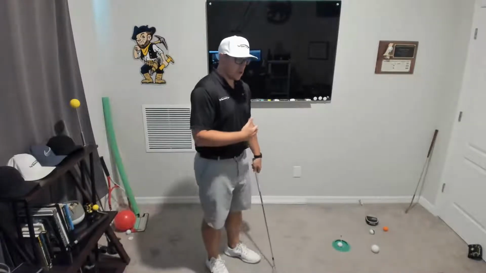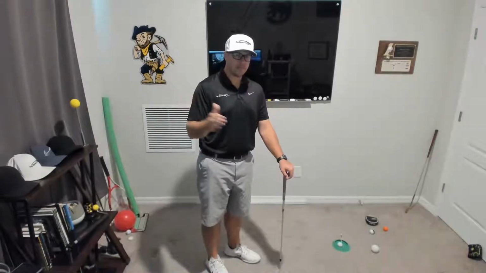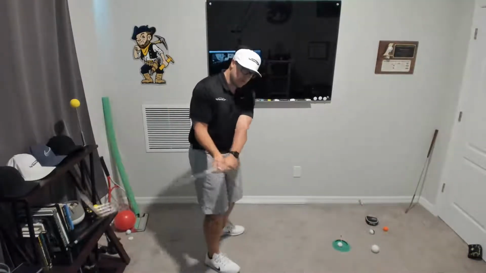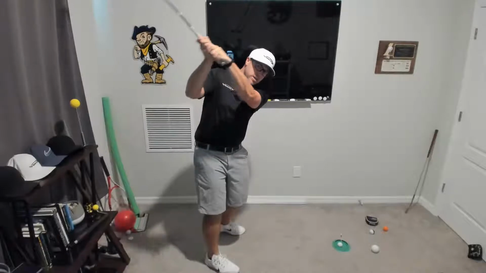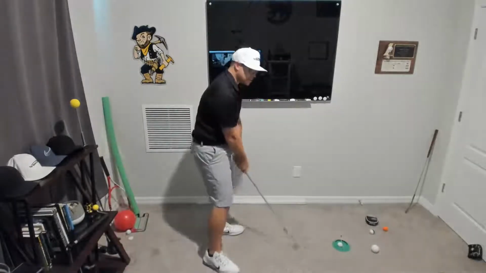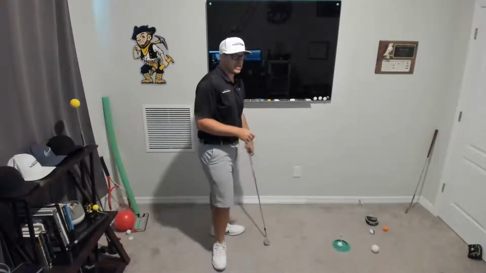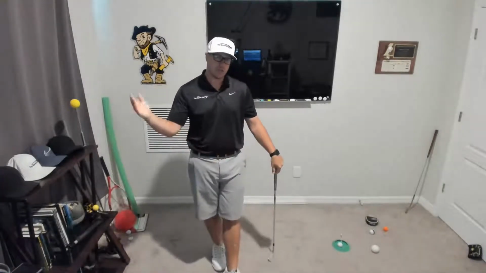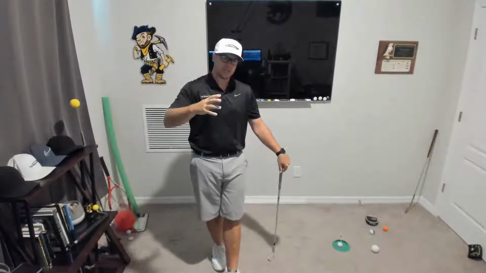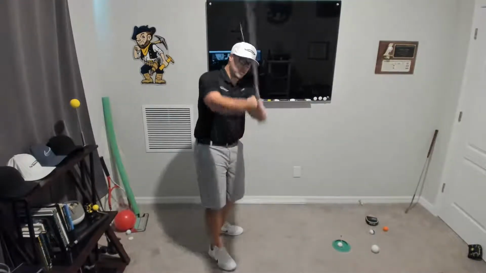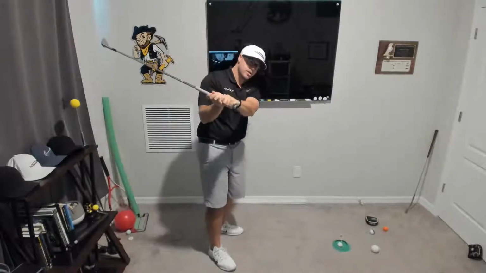Just like that, shallowing the club in the backswing usually is going to work against you. So if I bring this club back and I'm really, really shallow, typically what I'm going to do is come down really steep in the downswing, because the momentum of the club is just going to want to go like that. So I typically don't recommend trying to really shallow the club in the backswing because it usually leads to a steep downswing. It's actually usually better to have a steep backswing to make it easier to shallow in the downswing.